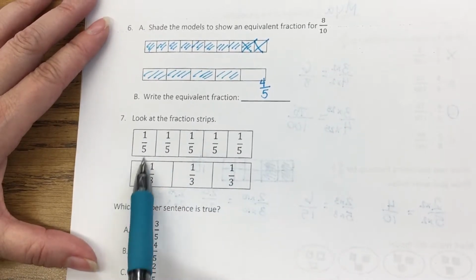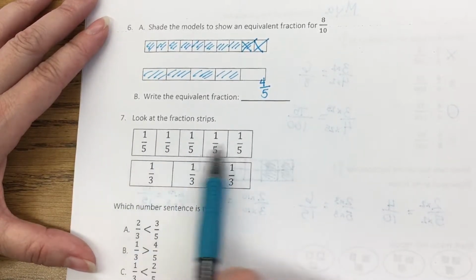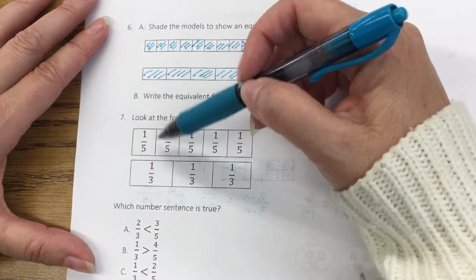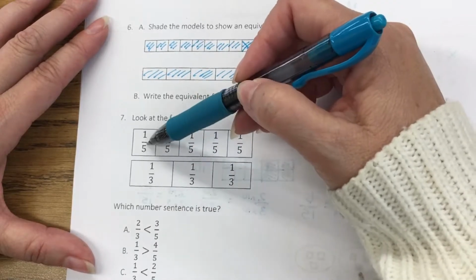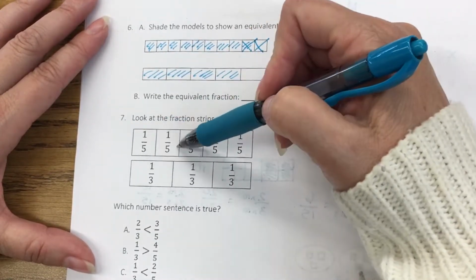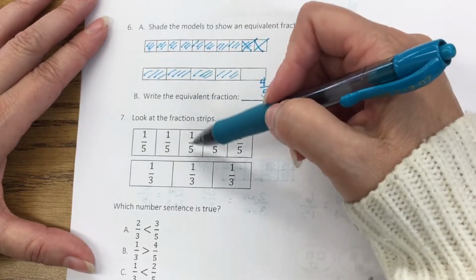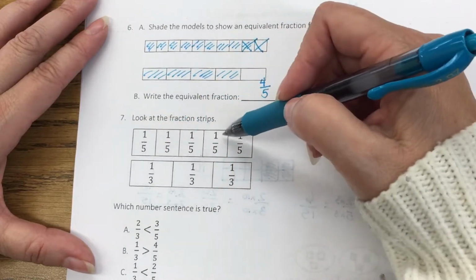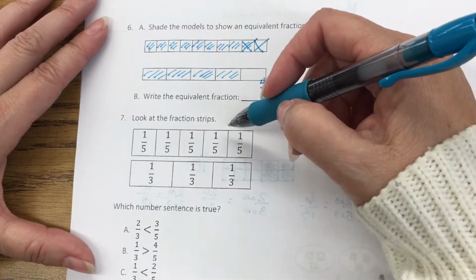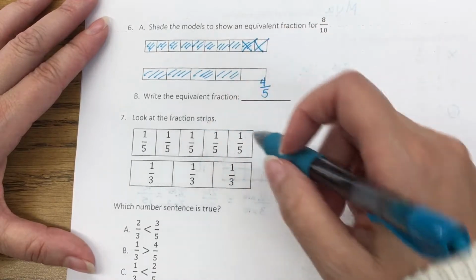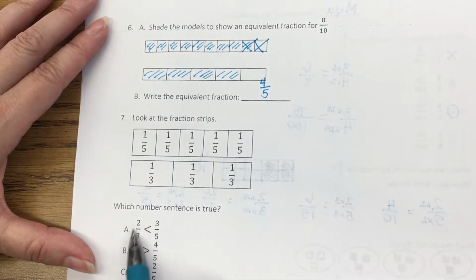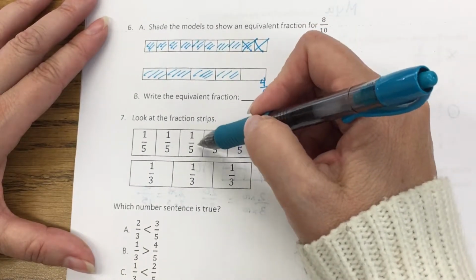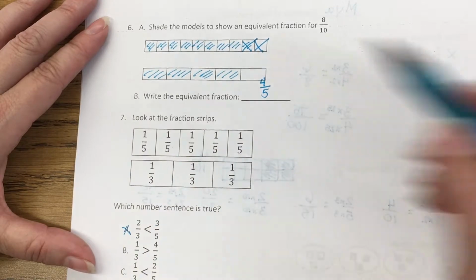Look at the fraction strips. So we have fifths and thirds, and we need to figure out which number sentence is true. When we talked about this in class today, we talked about how 1/3 is greater than 1/5, 2/5 is greater than 1/3, 2/3 is greater than 3/5, and 4/5 is greater than 2/3. We can do any combination there. So then we're going to go down here and we're going to look. 2/3 is less than 3/5. Well, here's 2/3 and here's 3/5. That's not correct. So we're going to mark that out.